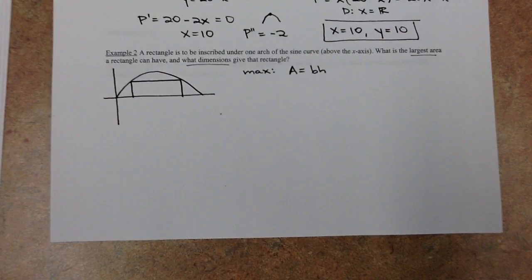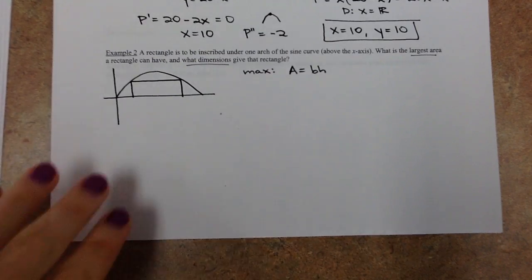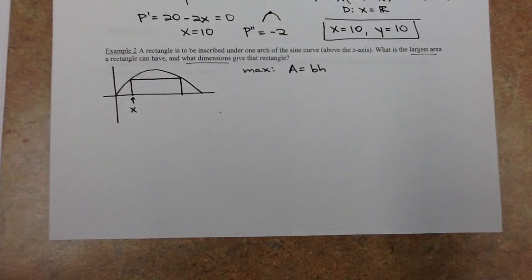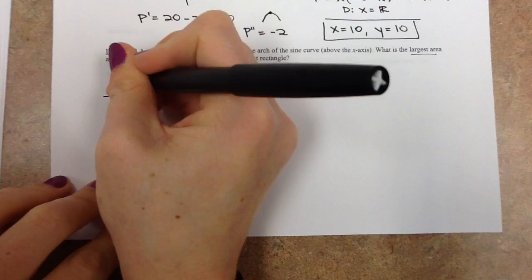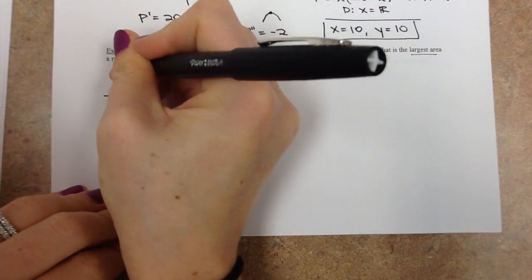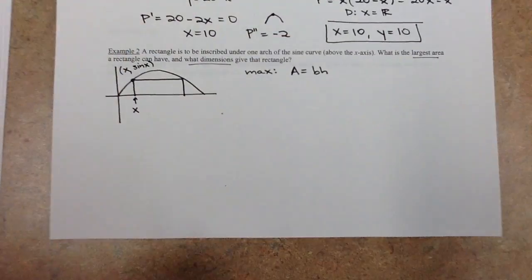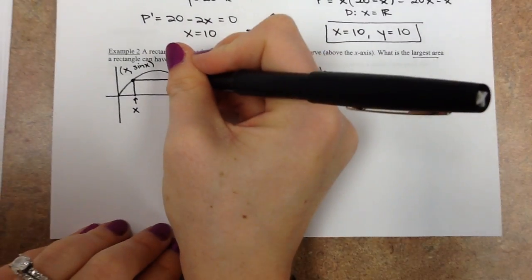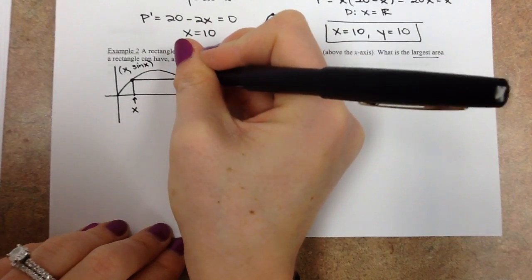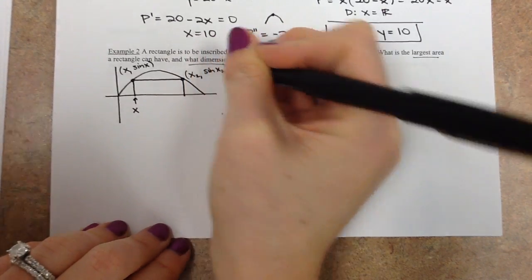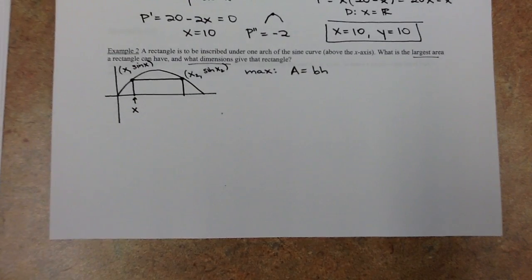Okay, so here is what we are trying to set up. We know that the height is going to be given by whatever the sine of x is. Let's call this some random value x. If that's some random x value, this point right here is x for the x value, and the y value is whatever the sine of x is. And whatever this other point is, let's call this x2, and the y value would be the sine of x2.